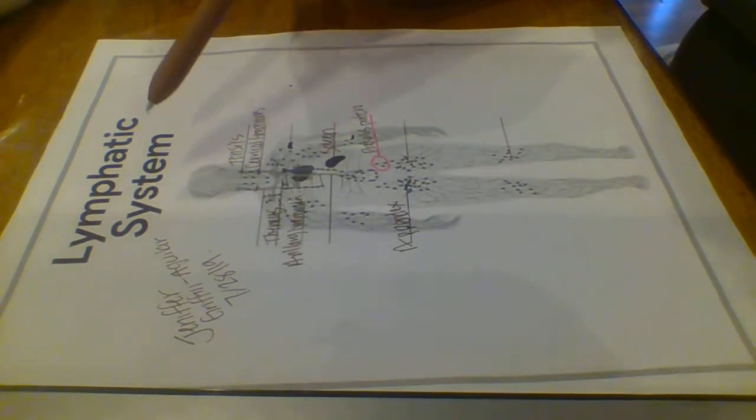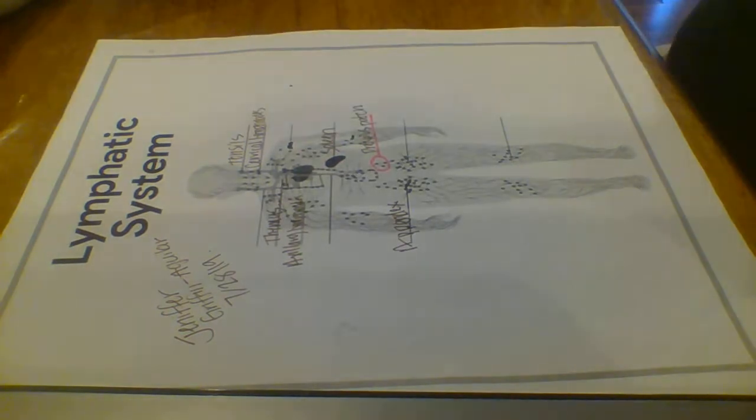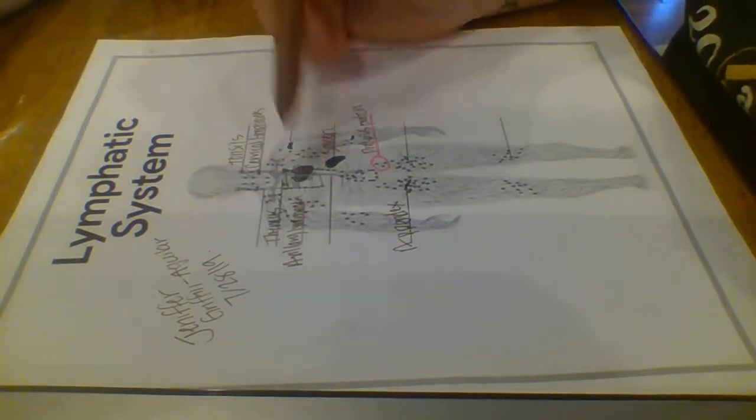I did want to explain that only the clean blood goes up into the subclavian vein and back into the body. Throughout the system, if there is some blood that is unclean, it is drained through the axillary nodes here.